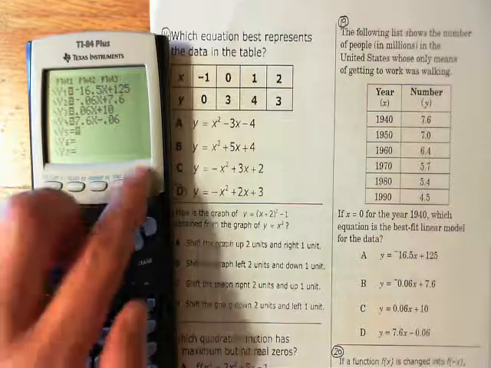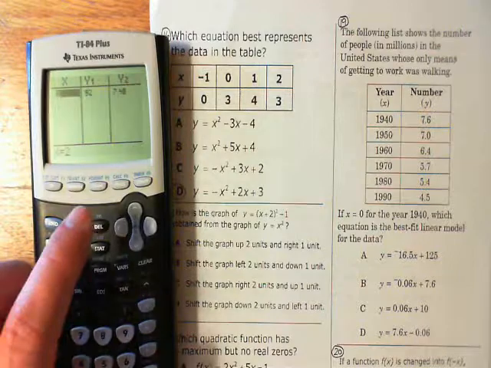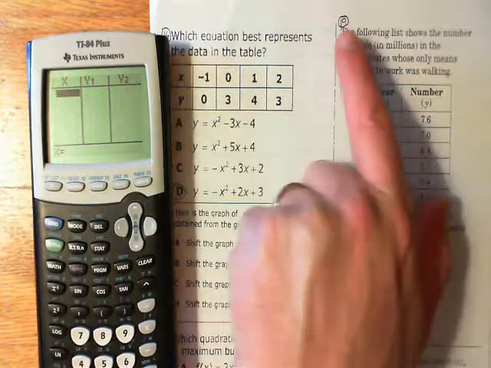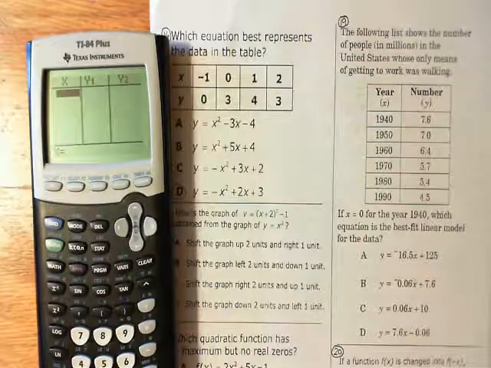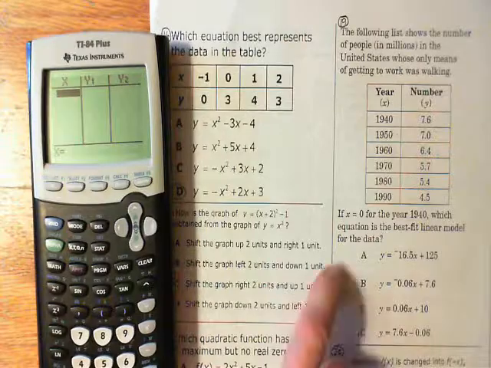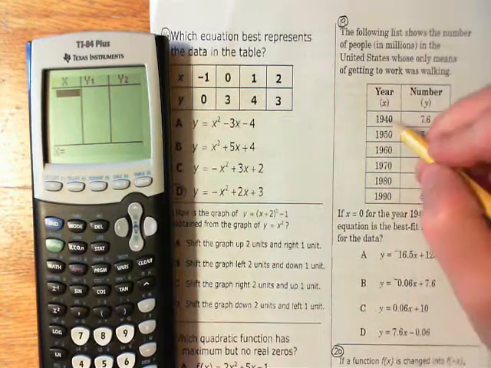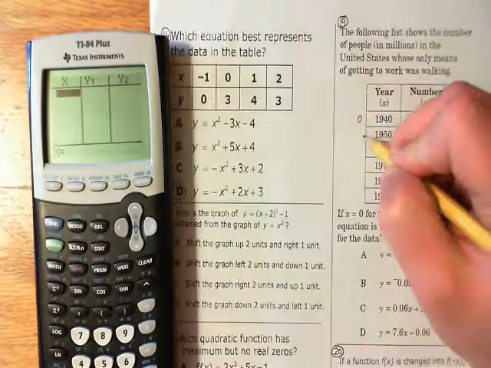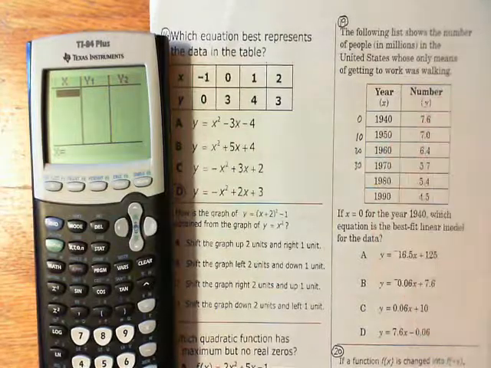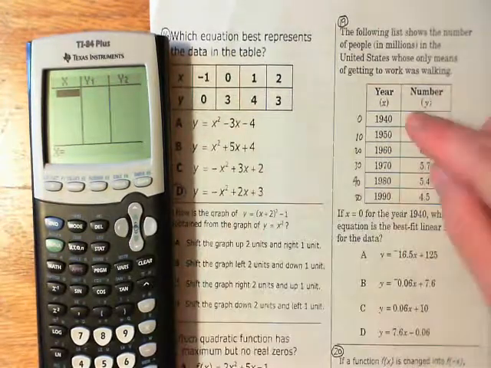Alright, press second table. I'm going to delete everything. Now, see, if you read the problem, the following list shows the number of people in millions in the United States whose only means of getting to work was walking. If x equals 0 for the year 1940, so that means this is year 1940, so this is 0, this would be 10, 20, 30, 40, and 50. So that's the numbers we're going to use for x.